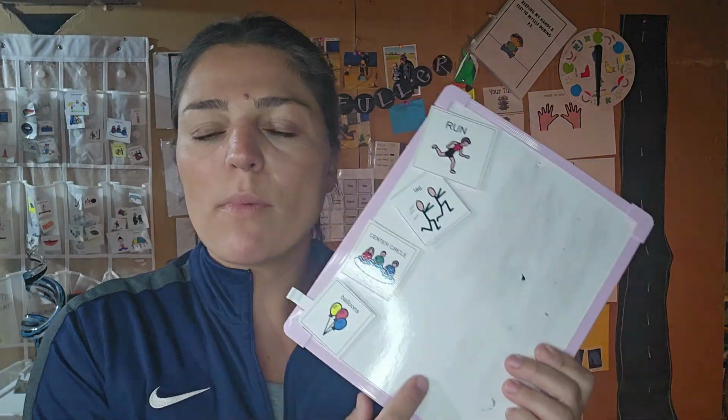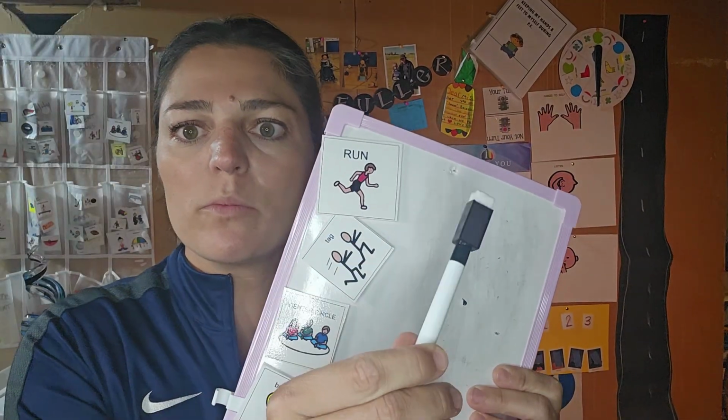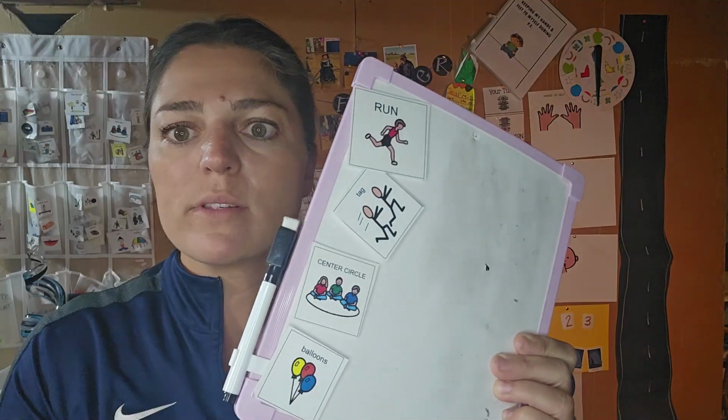About how to use your visuals. Schedules aren't just for the gymnasium, they can work anywhere. So I will use a small portable whiteboard. These are just from Dollar Tree, a little marker, there's a little clip right here so it stays together.